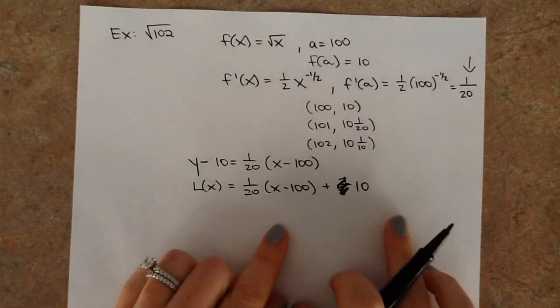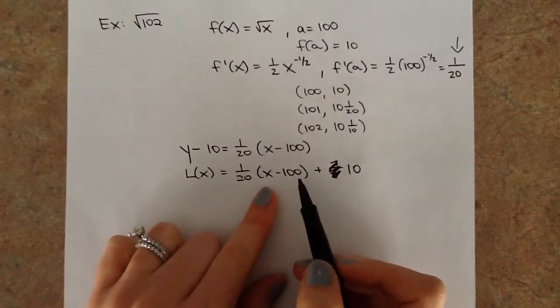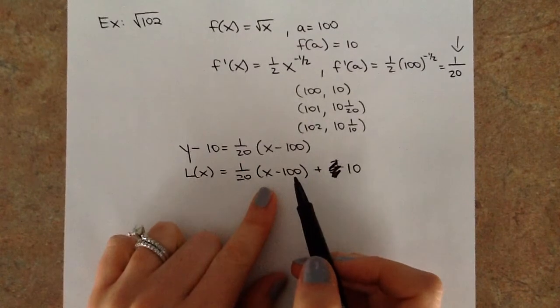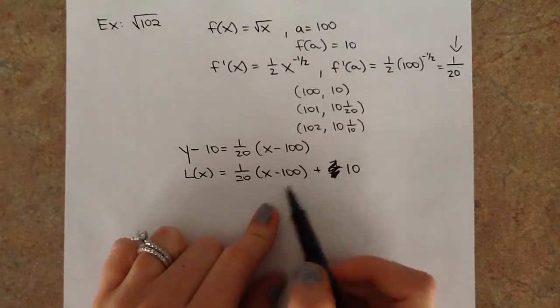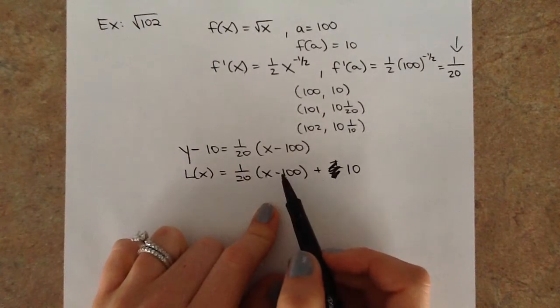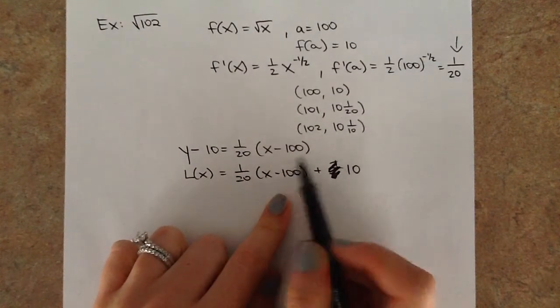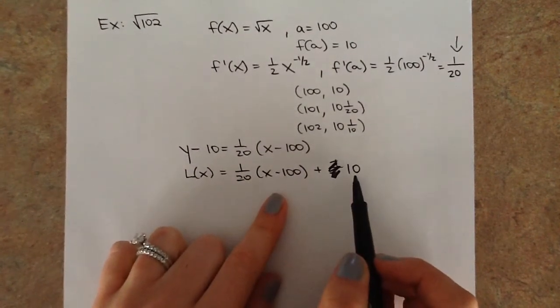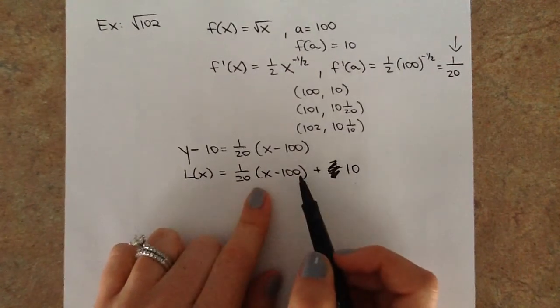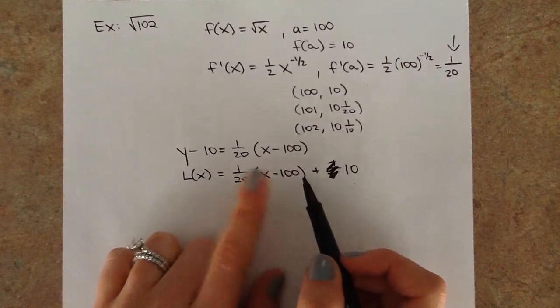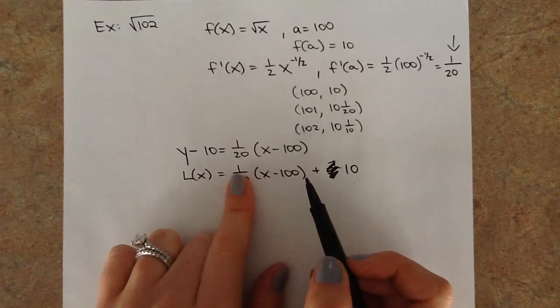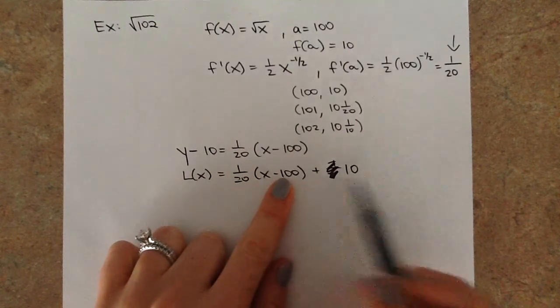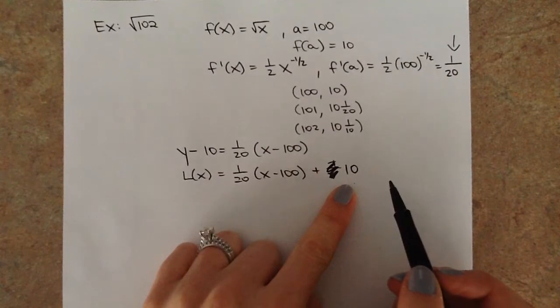Okay, so these are all the pieces that I was talking about. X minus 100 represents the change in x. Whatever I plug in for x, this will represent my change in x. Can you guys see that? Yes. And then I'm saying, all right, my starting point is 10, and I'm going to go up 1/20th for every change in x. So 1/20th times the change in x plus the original.